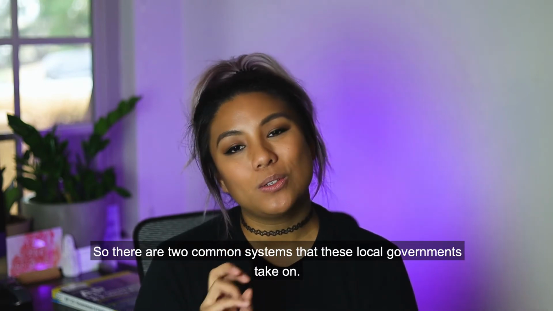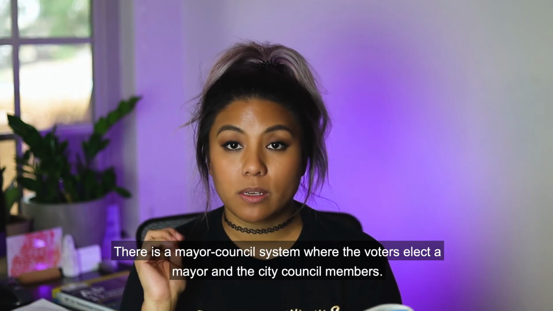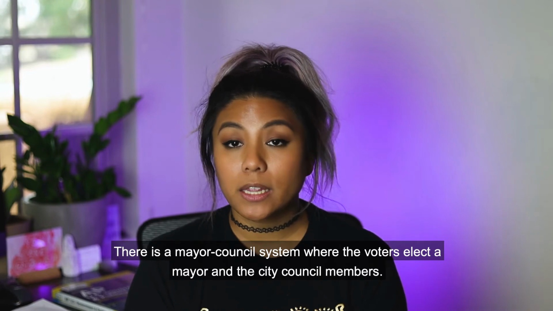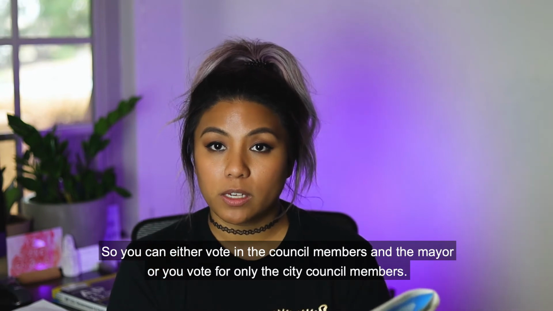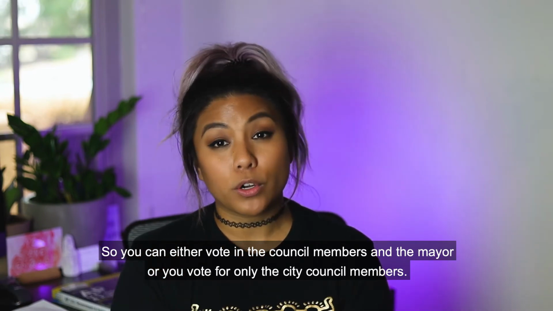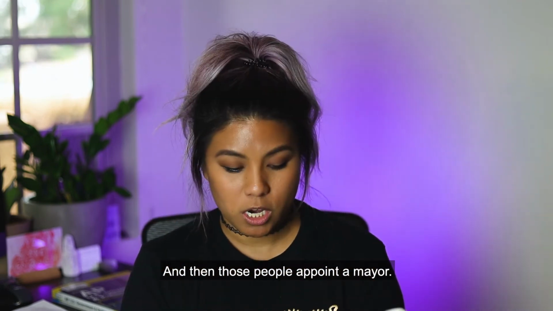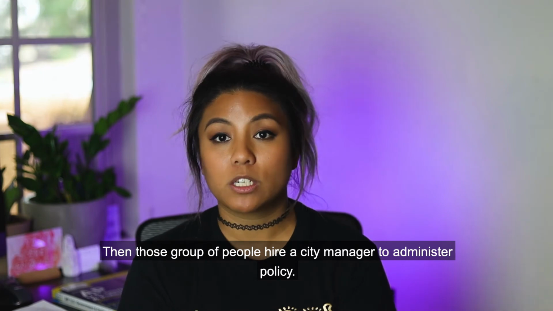policies. So there are two common systems that these local governments take on. There is a mayor-council system where the voters elect a mayor and the city council members. And then there's a council-manager system. So you can either vote in the council members and a mayor, or you vote for only the city council members and then those people appoint a mayor. Then that group of people hire a city manager to administer policy.